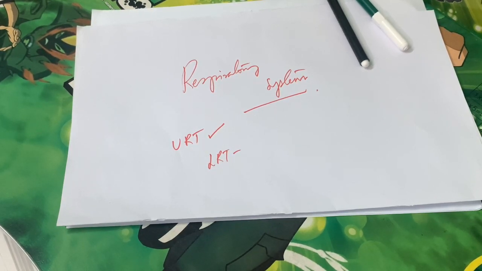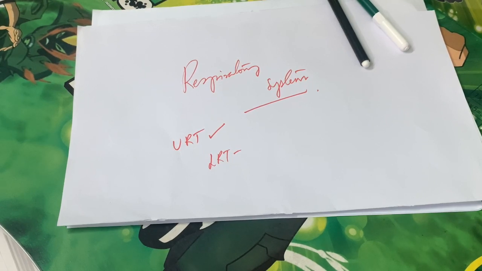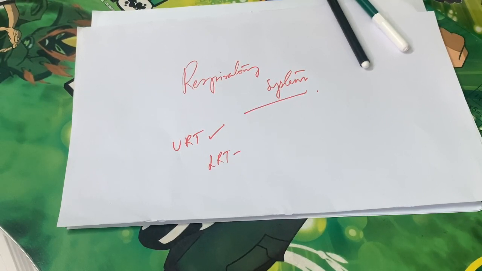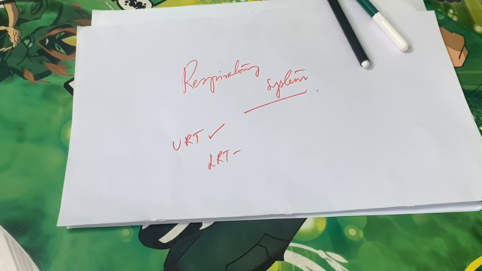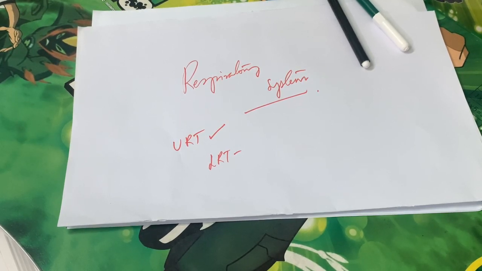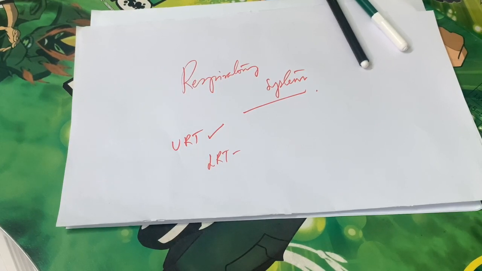Anatomically, the respiratory tract is divided into two parts. Number one is the upper respiratory tract. Number two is the lower respiratory tract. The upper respiratory tract consists of the nose, pharynx, that means the nasopharynx, oropharynx, and the paranasal air sinuses. Whereas the lower respiratory tract consists of the larynx, trachea, principal bronchi, intrapulmonary bronchi, and lungs.